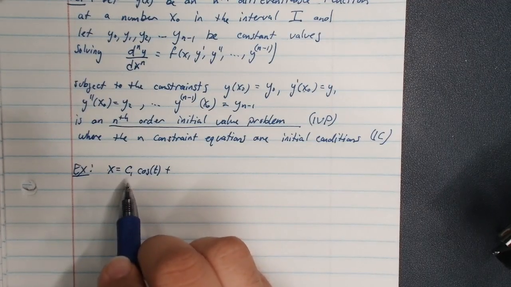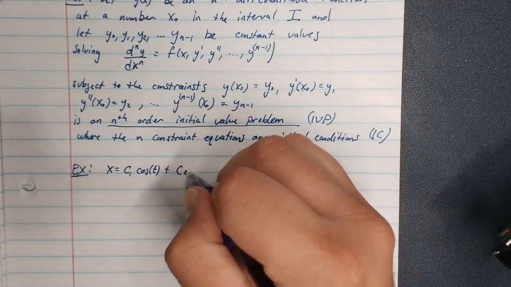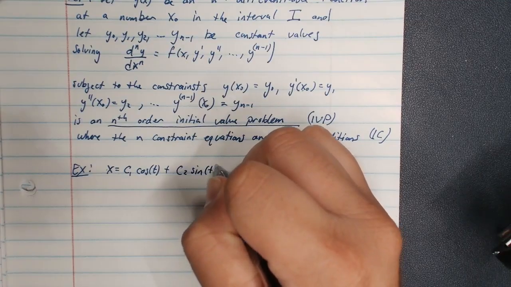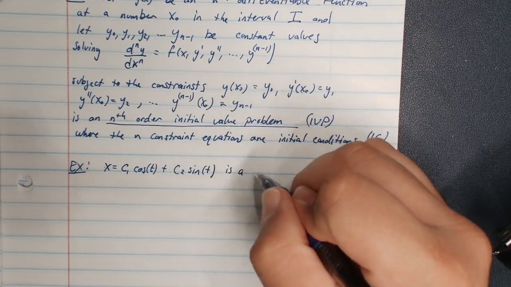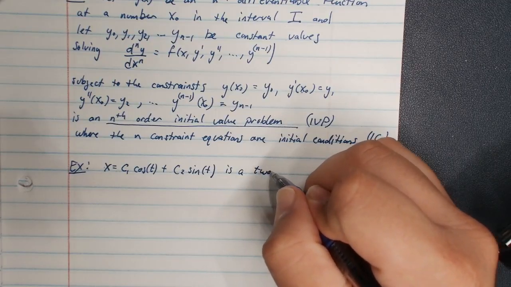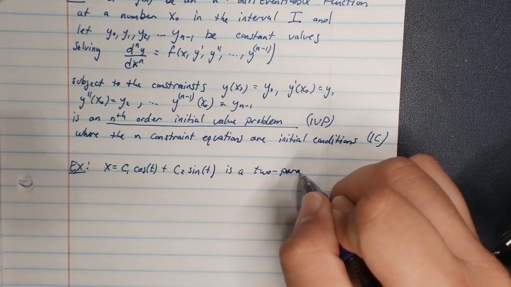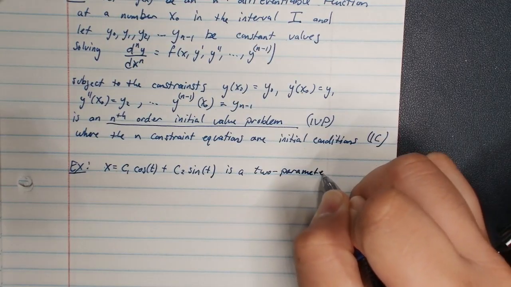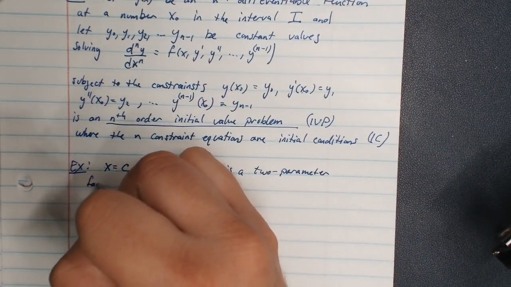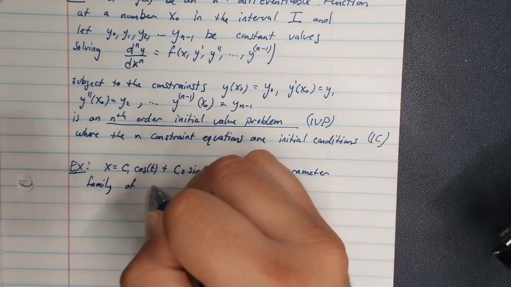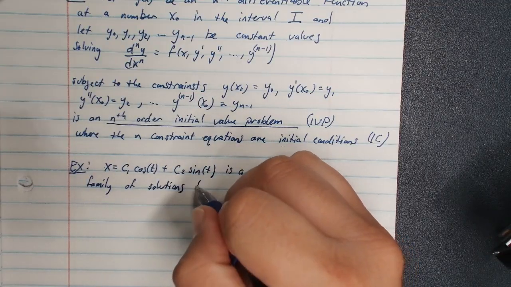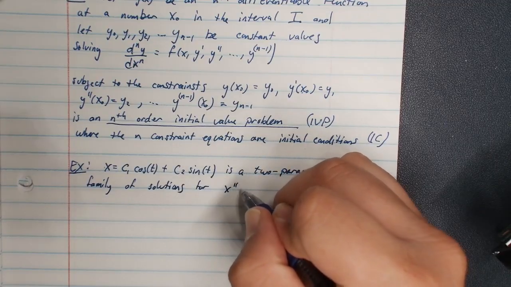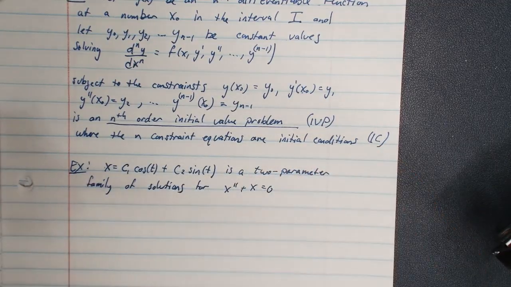So x equals c1 cosine of t plus c2 sine of t. This is a two-parameter family of solutions for the equation x double prime plus x equals 0.